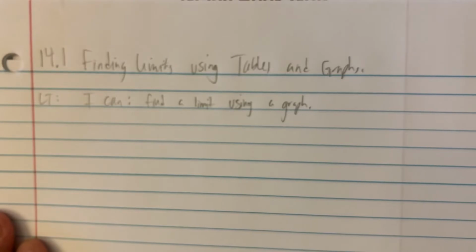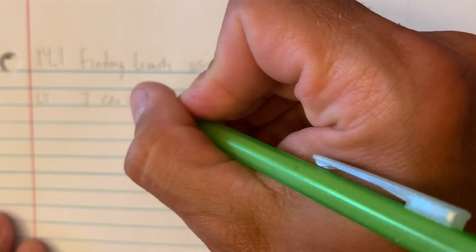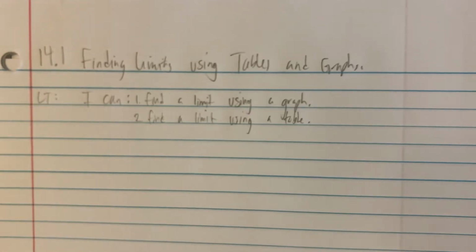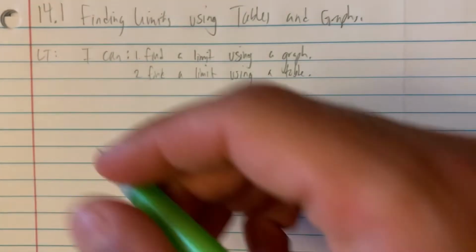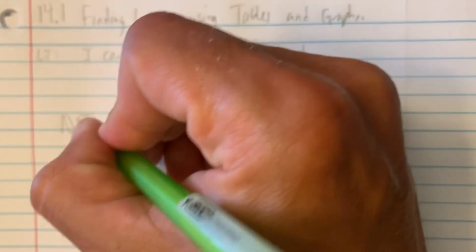I can find a limit using a graph. This is learning target number 1. And I can find a limit using a table. We will have 4 examples today, and I will talk to you about the table and the graph portion on most of them. Now, I want to give you what is called the notation for what these things are going to look like, and then tell you how these are read.